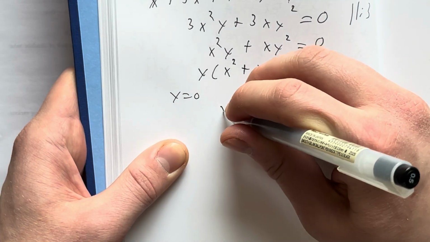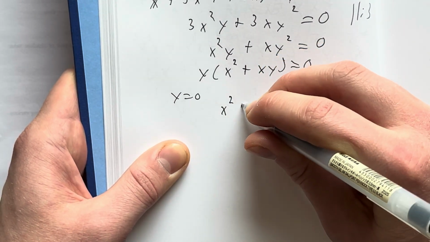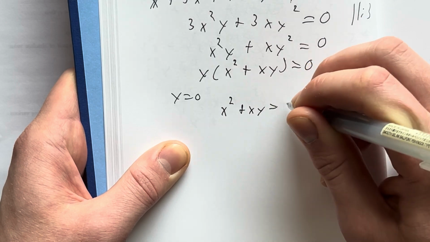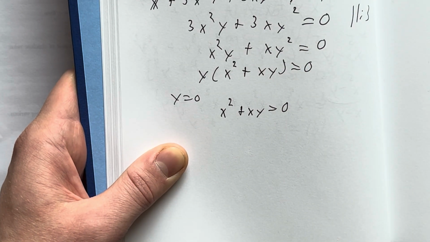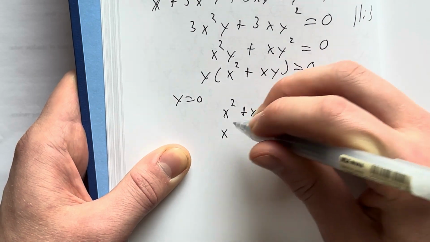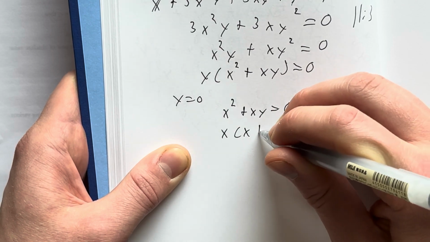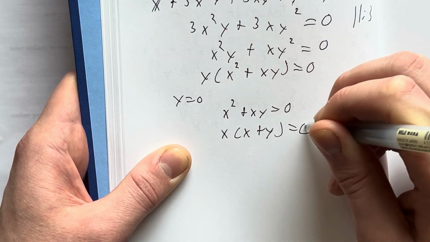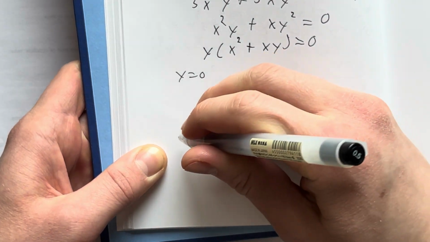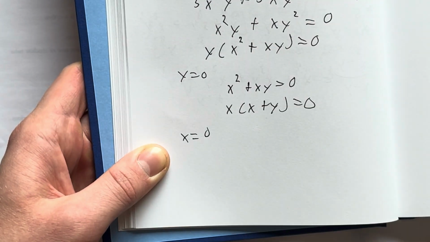Then we are left with x^2 + xy equal to 0. Again factor. And thus x equal to 0 is another solution.